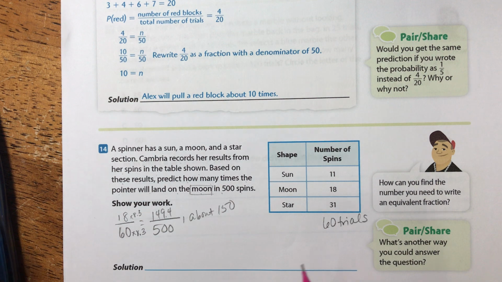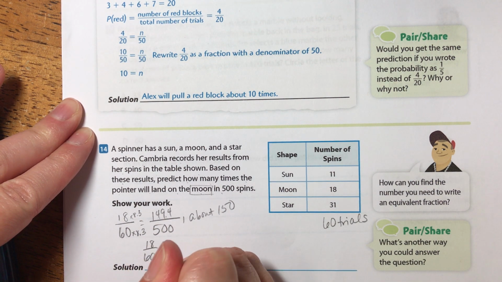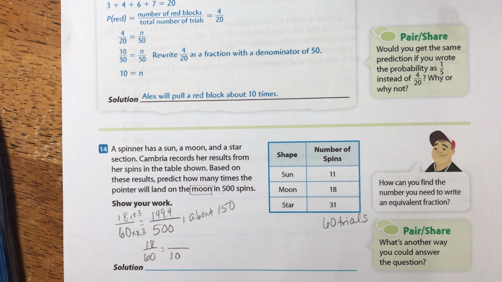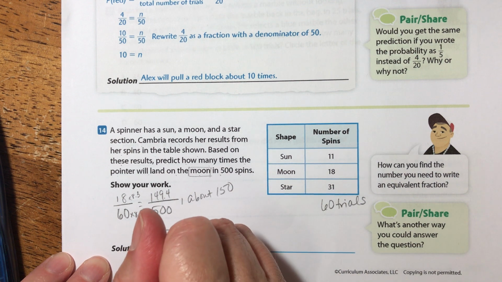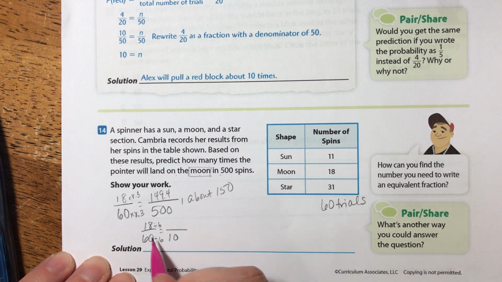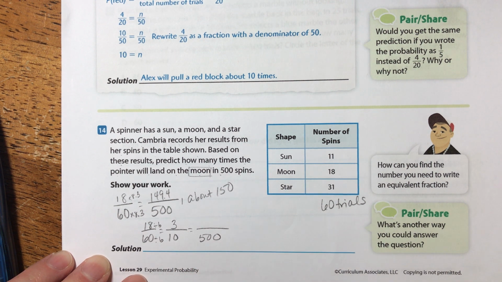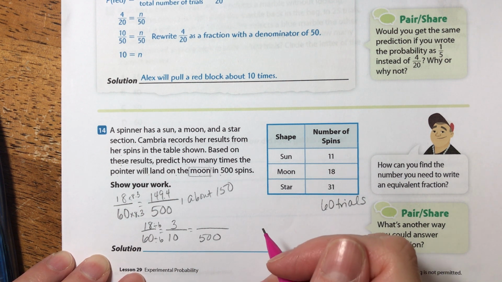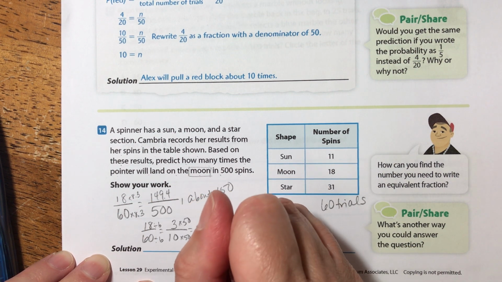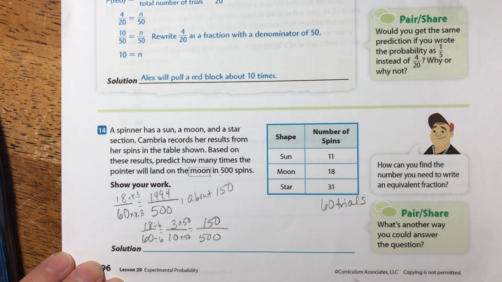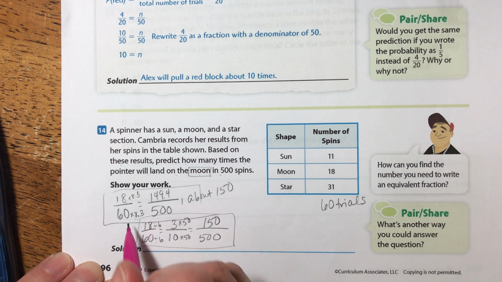Okay, your next option, you could have taken the 18 over 60 and gone down to 10, right? We've done that before. So what do I do to a 60 to go down to a 10? I divide by 6. So 18 divided by 6 is 3. Now I can go back up to 500 easily. What would I multiply by? 50, right? So 3 times 50 is 150. Okay? So this one I had to divide to get the answer. This one I went down to 10 and went back up.